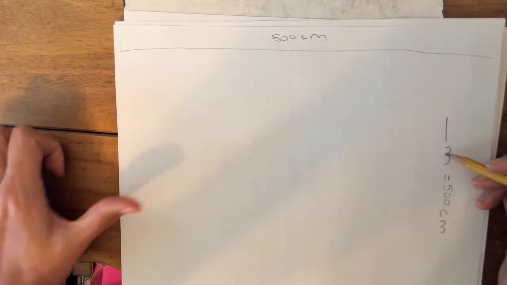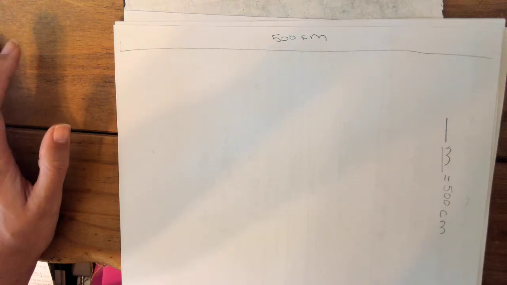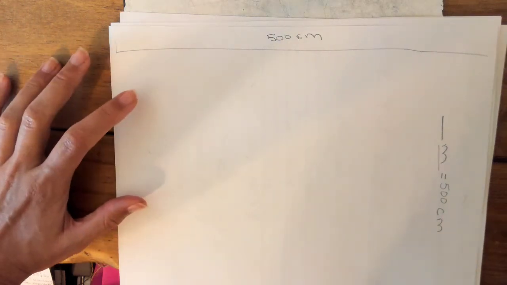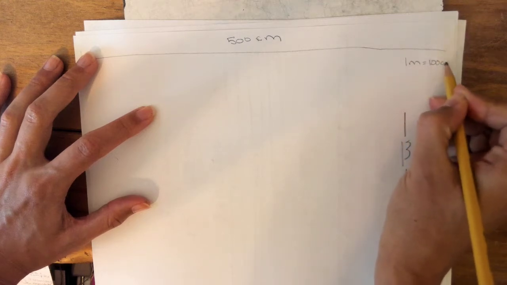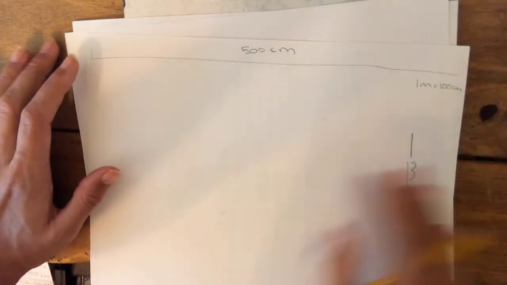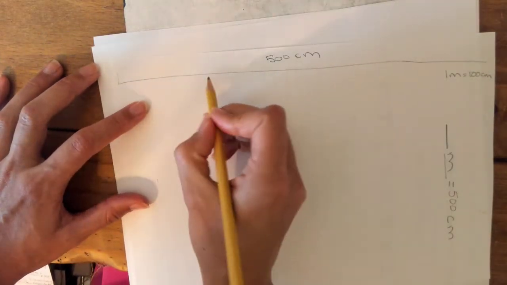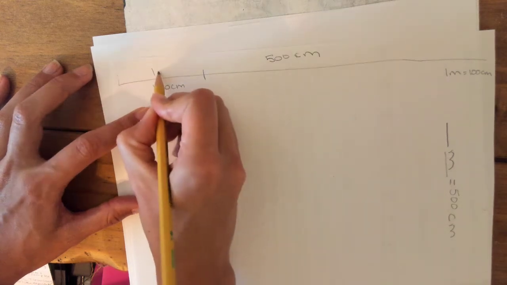But we needed to change that into meters. So what I know is that 1 meter equals 100 centimeters. So what I'm going to do is chop it up and divide. Here's 100 centimeters or 1 meter.